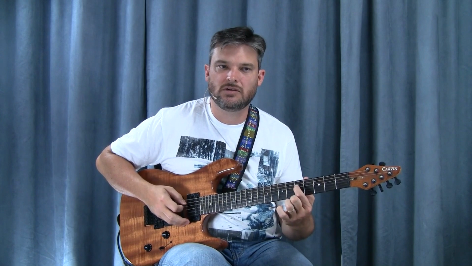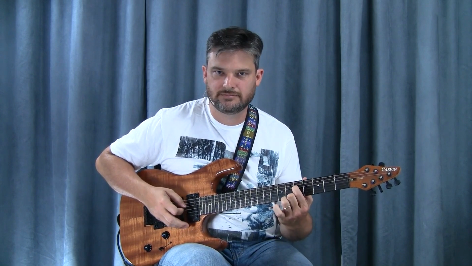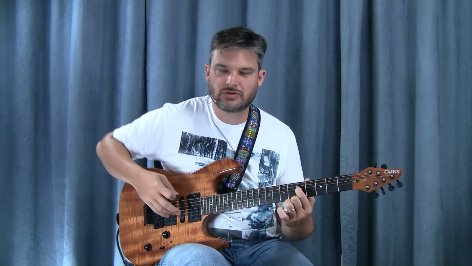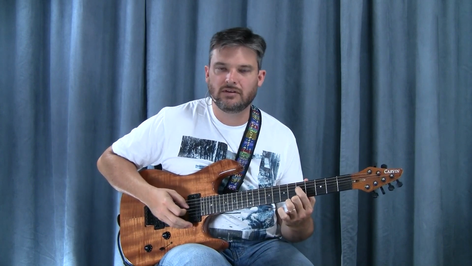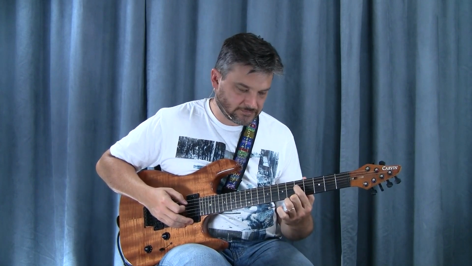Okay, so moving on, what about the G note? How are we going to know this is G? Well, this is where we tune the guitar. And hopefully most of you out there know the old school way of tuning the guitar, right?